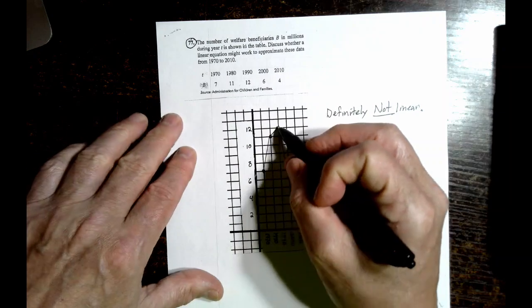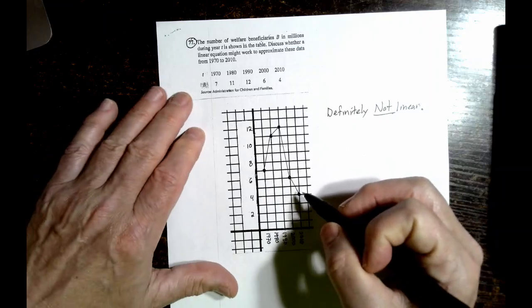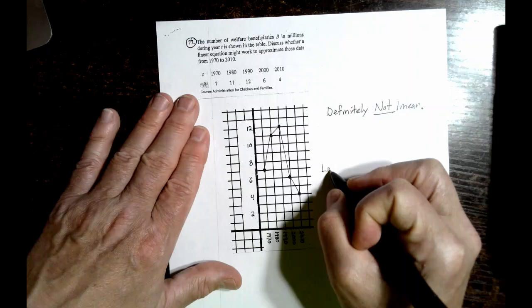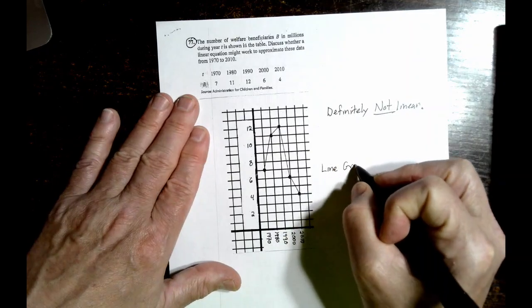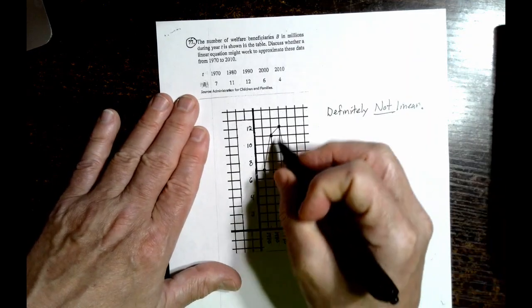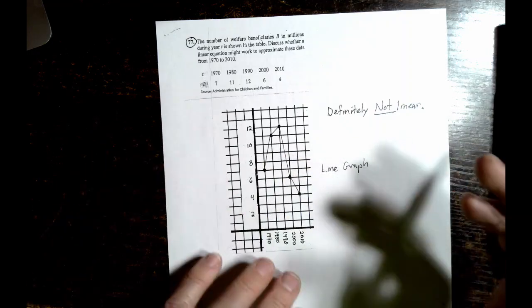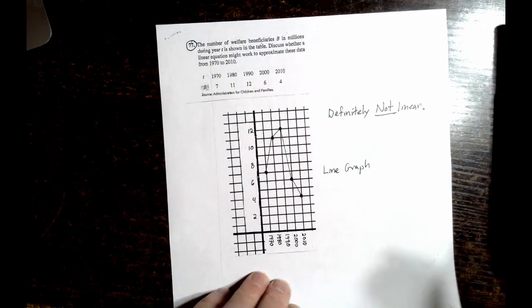And when you connect the dots here, you can see this is clearly not linear. It's not a line. This is actually what's called a line graph. It's a graph of line segments. Each individual portion of it is a line segment.